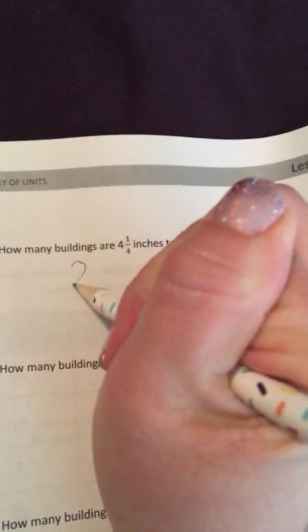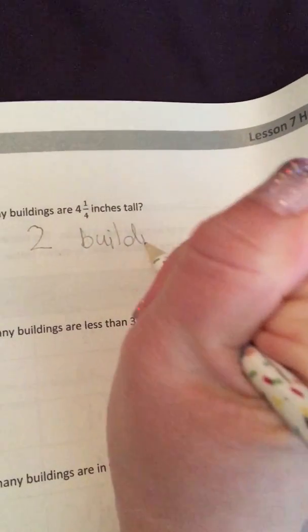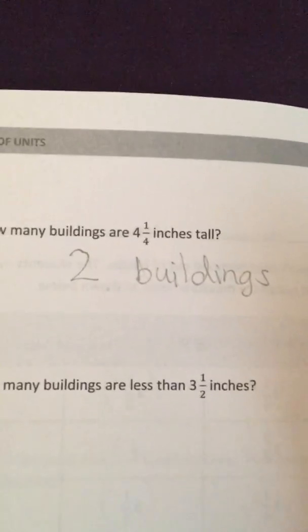So how many buildings? And then just make sure it's a sentence. 2 buildings are, and then don't forget, check this. What was I talking about again? Oh, 4 1/4. 4 1/4 inches.